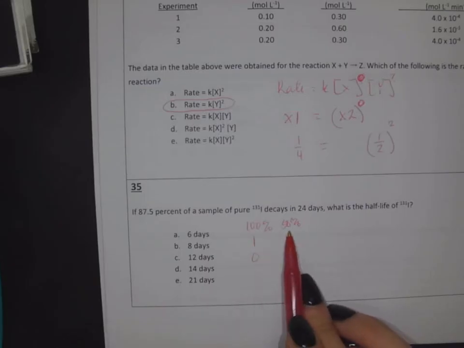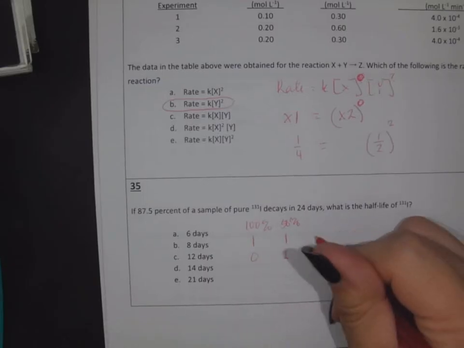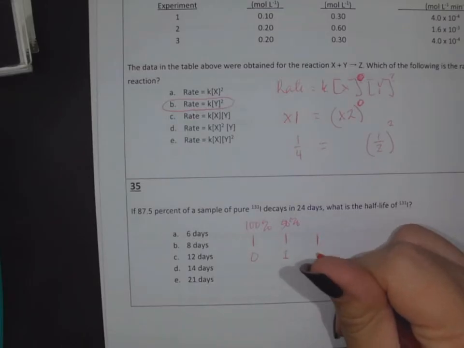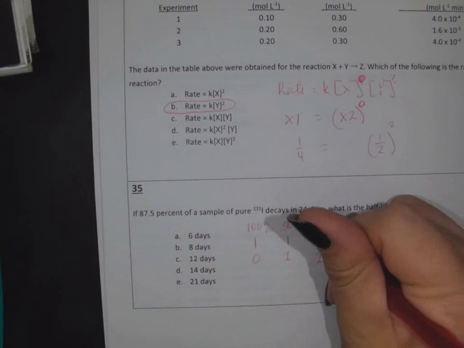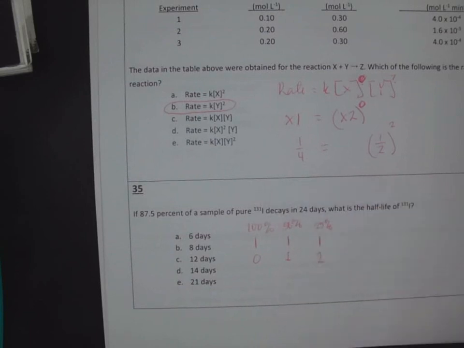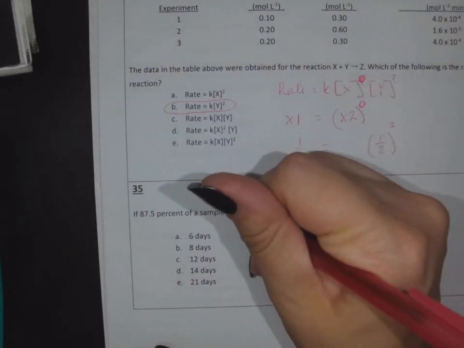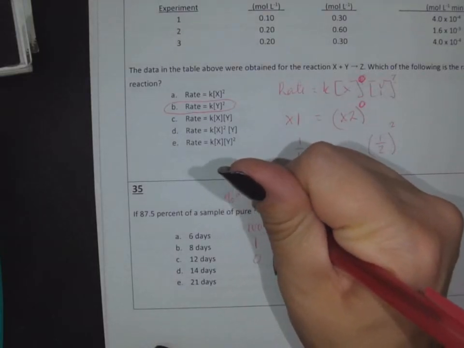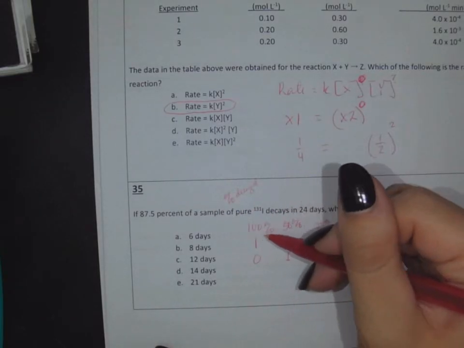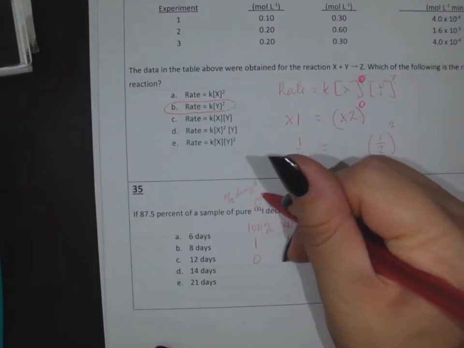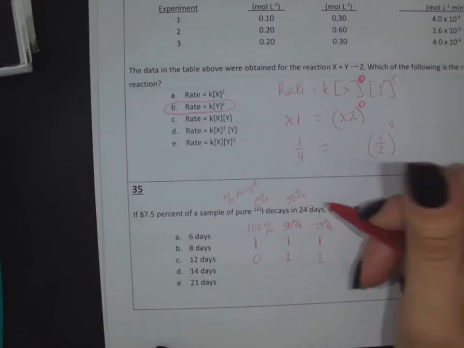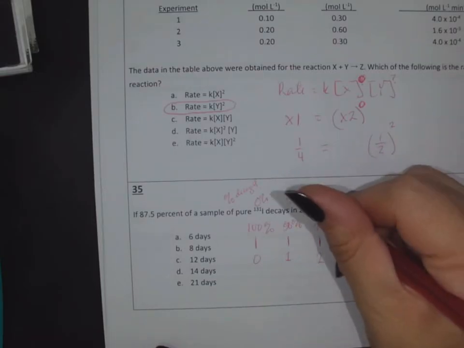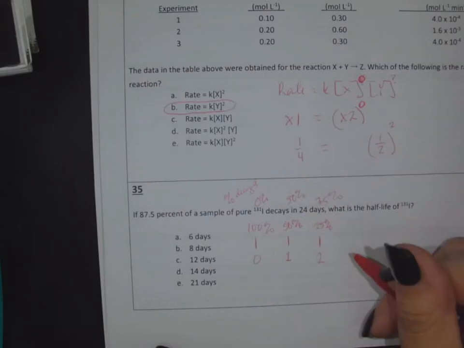Okay, and this is where 50% has decayed. Now, if I have another half-life, then half of what was remaining decays. So we're left with 25%. Okay, so here, let's do percent decayed. If I'm at 100%, 0% has decayed. If I'm at 50%, 50% has decayed. If I'm at 25, then 75% has decayed.